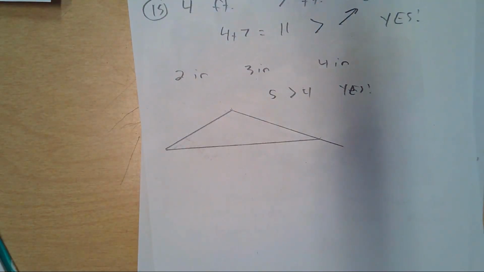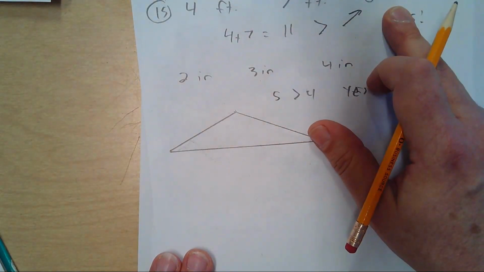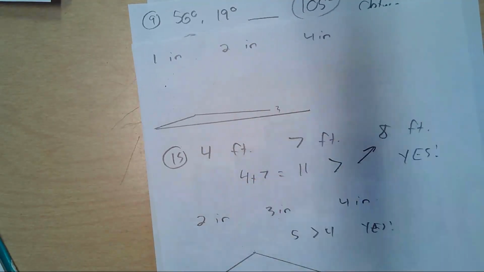So all you're really answering here is, does it make a triangle, yes or no? Add up the 2 smallest sides. If you get an answer that's bigger than your third side, you got it. If you get an answer that's smaller, not so much.